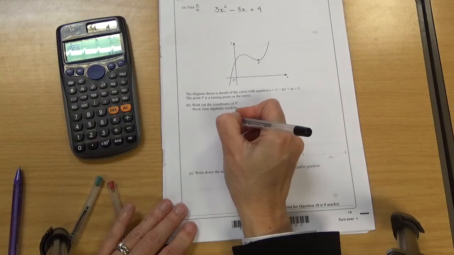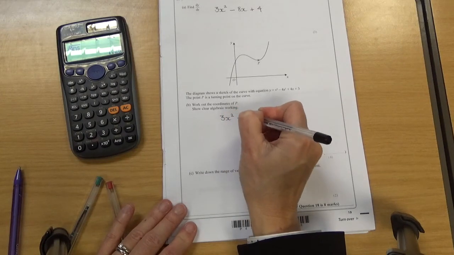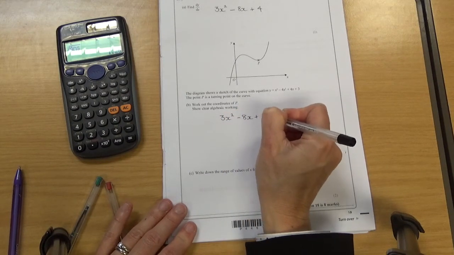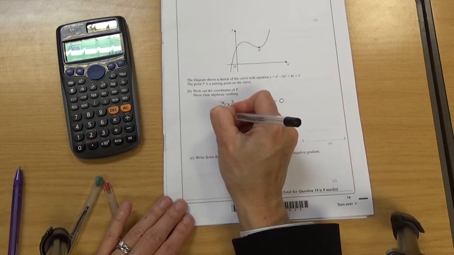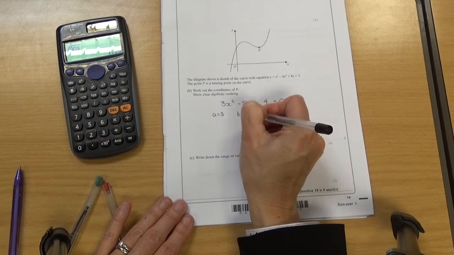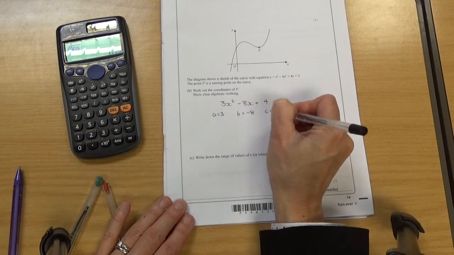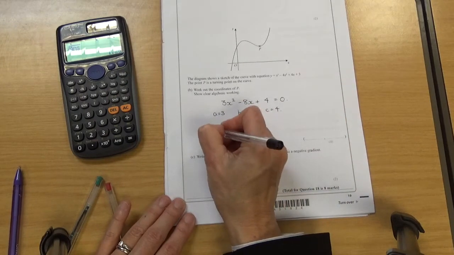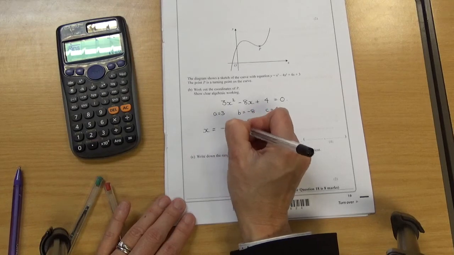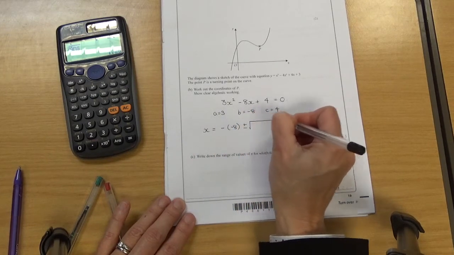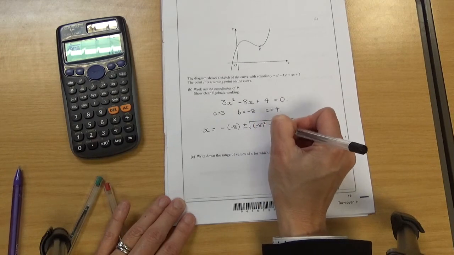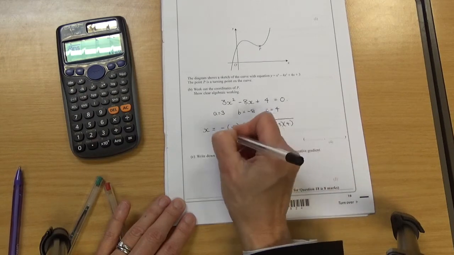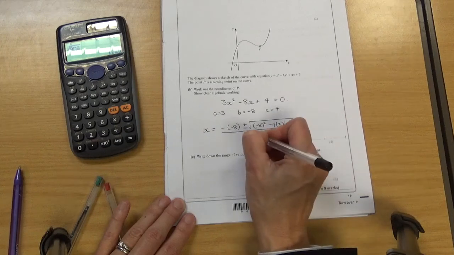Differentiation gives me the gradient. So I've got to solve when this quadratic equals 0. So A equals 3, B equals -8, and C equals 4. So X equals minus b plus or minus the square root of b squared minus 4ac all over 2a.